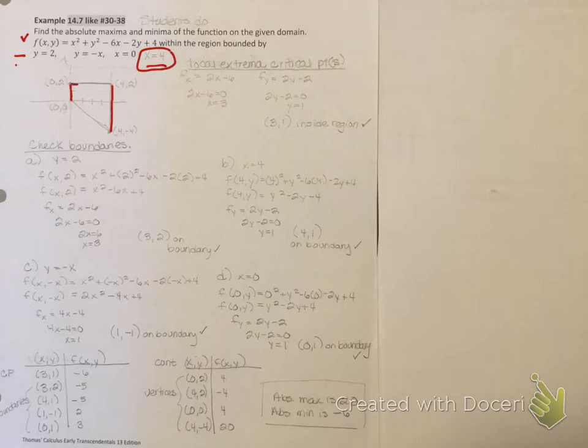And then you have y equals 2, and then you have y equals negative x. And if you identify those vertices, you have the vertex right there. That is the points (4, 2), (0, 2), (0, 0), and (4, -4). So those are going to be all values that we're going to check.